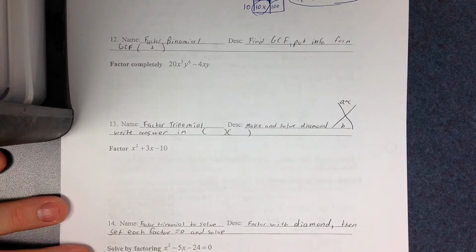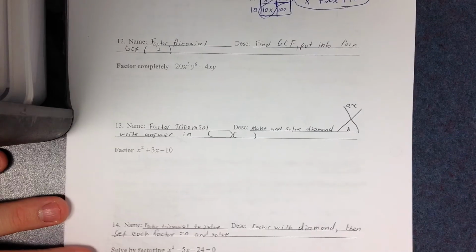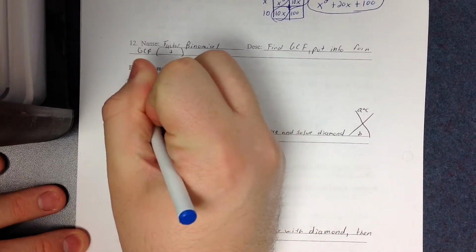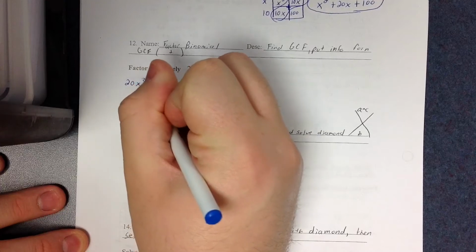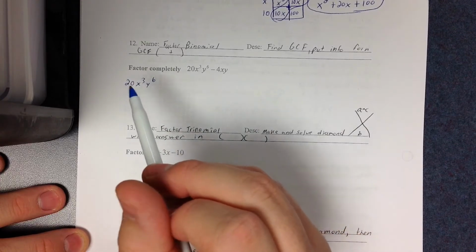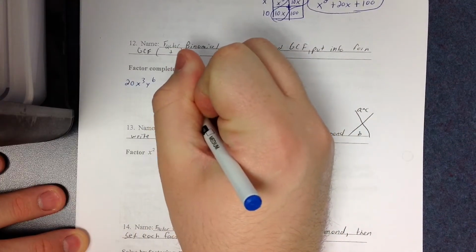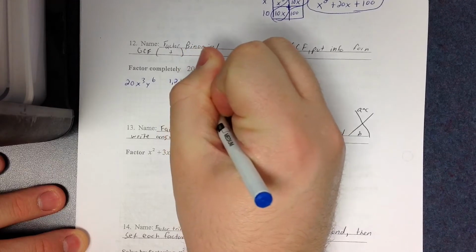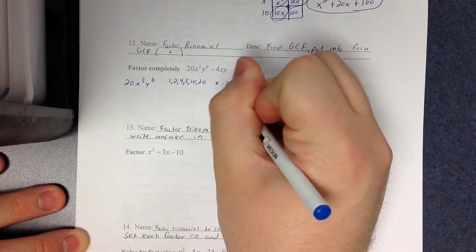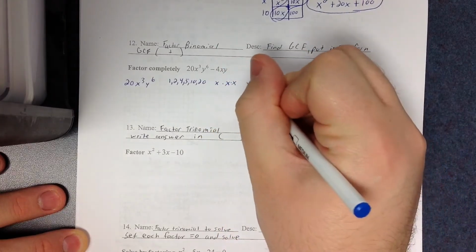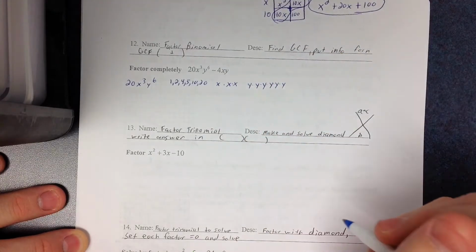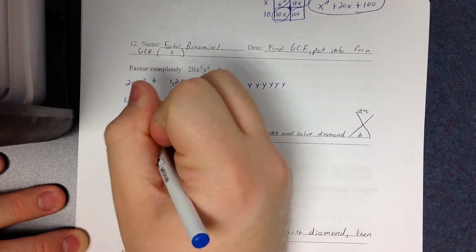Okay, number 12 says factor completely 20x to the third y to the sixth minus 4xy. So we want to find the greatest common factor first, which means I want to start by figuring out what each term actually has, or the factors of each term. So 20, numbers that go into 20 are 1, 2, 4, 5, 10, and 20. x to the third is like x times x times x. y to the sixth is like y times y times y times y times y times y. Then on bottom I got a 4xy.